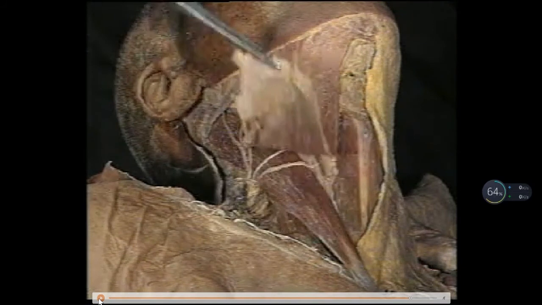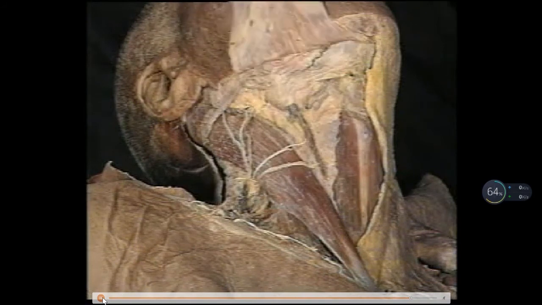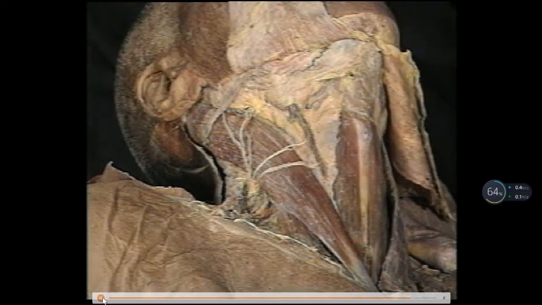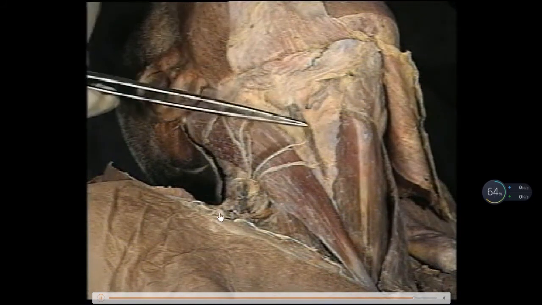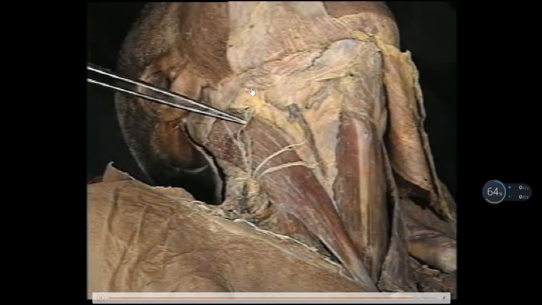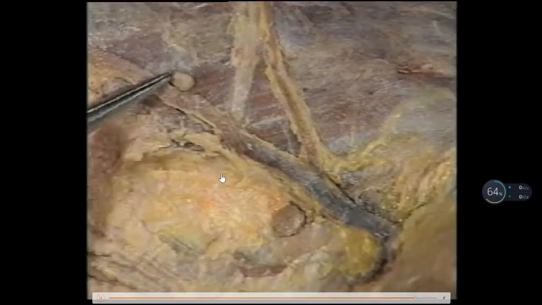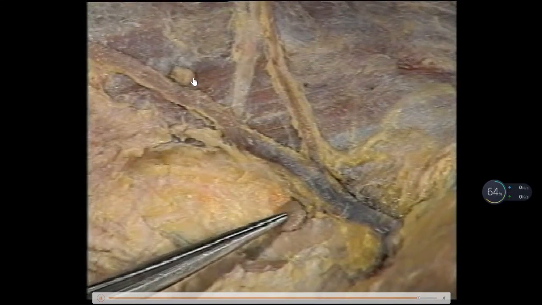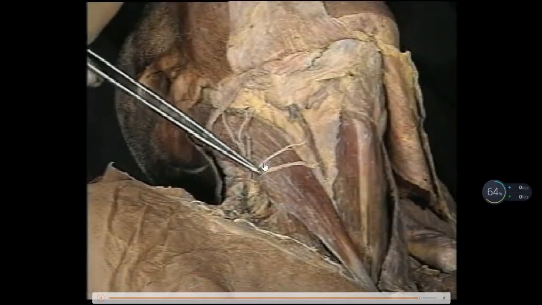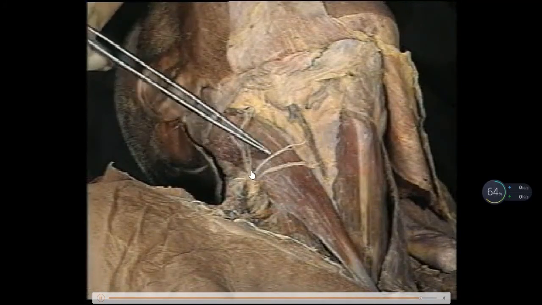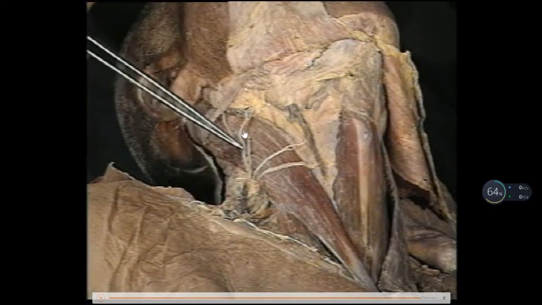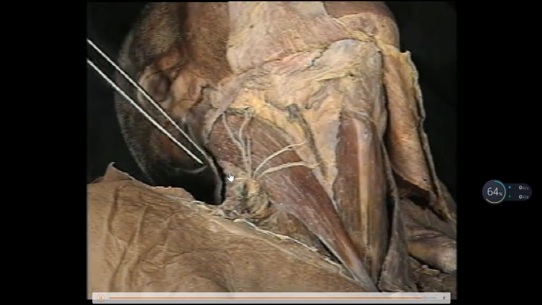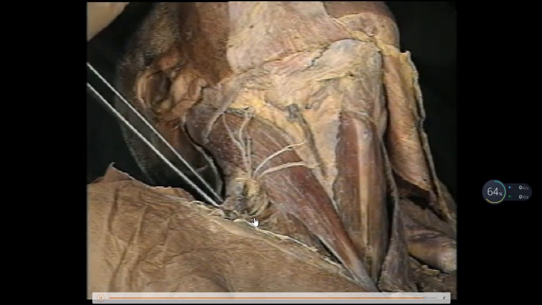Inside this superficial fascia, it contains this muscle, the platysma, and the anterior jugular vein, external jugular vein, and the superficial cervical lymph nodes, and some cutaneous nerves of the cervical plexus, for example, transverse cervical nerve, great auricular nerve, lesser occipital nerve, and supraclavicular nerve.